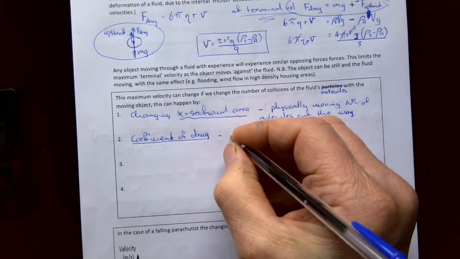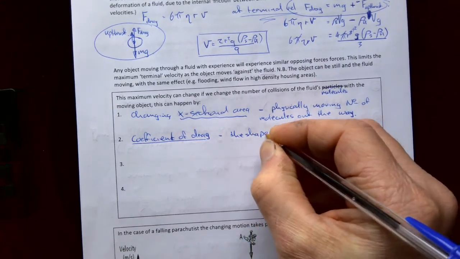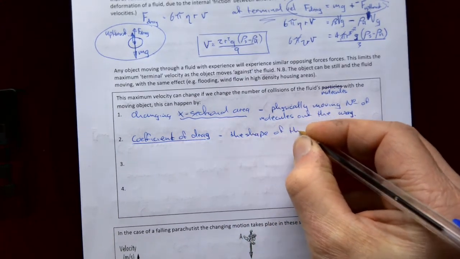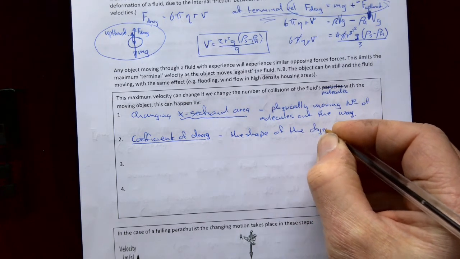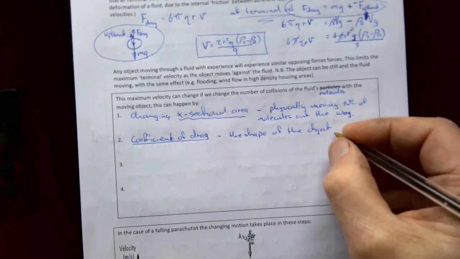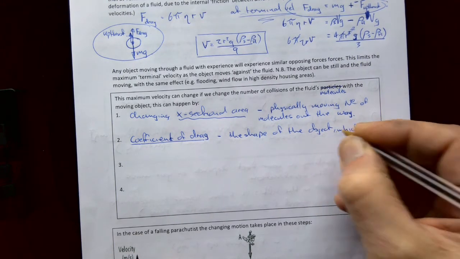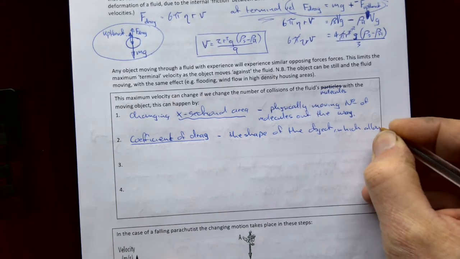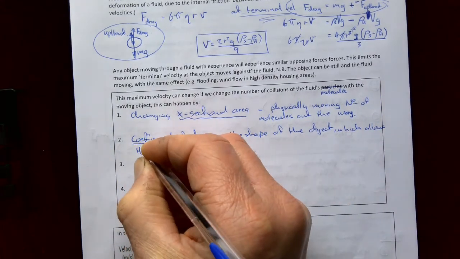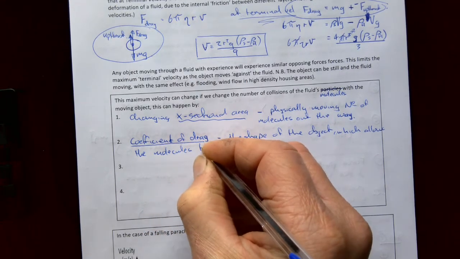Okay, so it's the shape of the object, because, shall we say, streamlining, that kind of idea. The shape of the object, which allows the molecules to flow past.